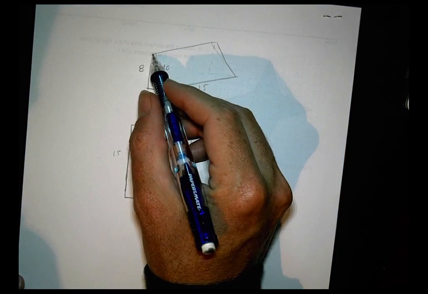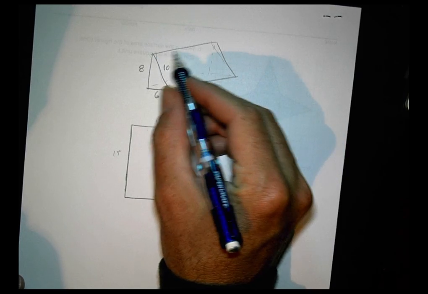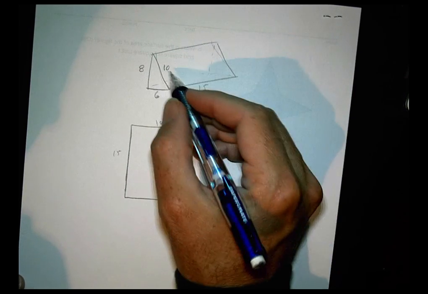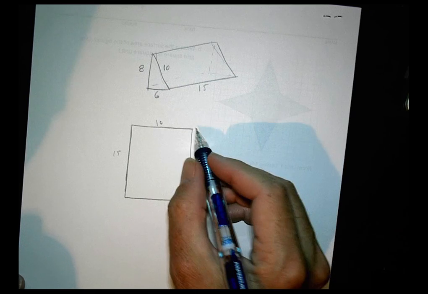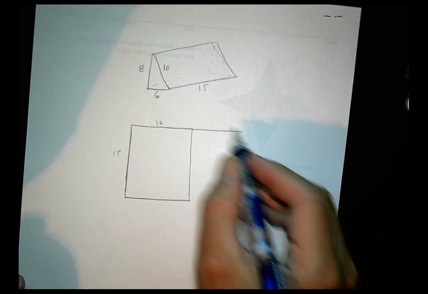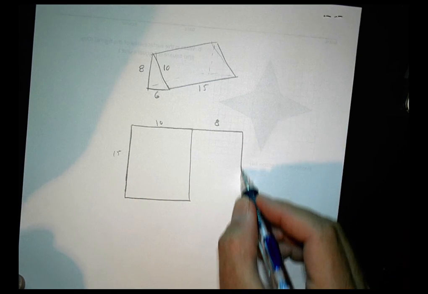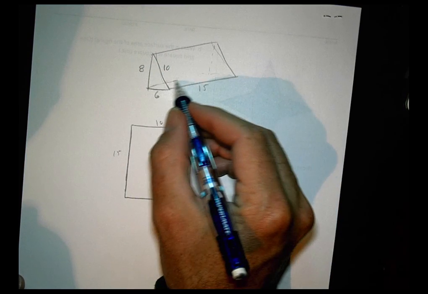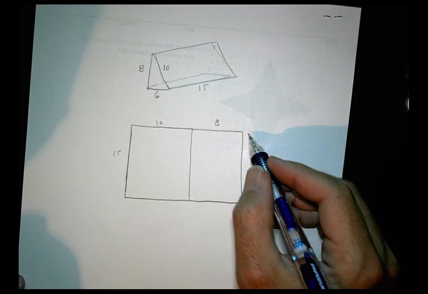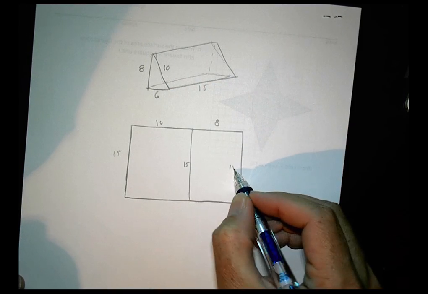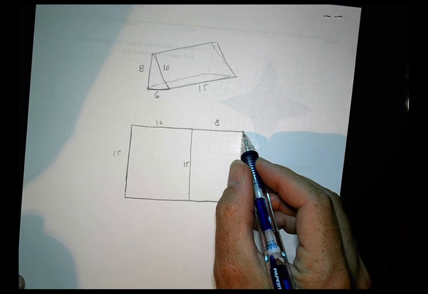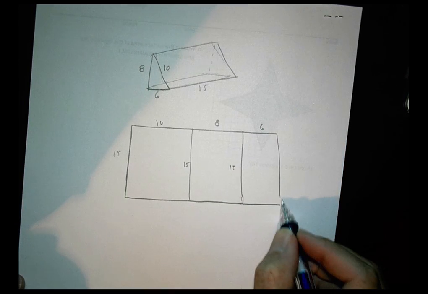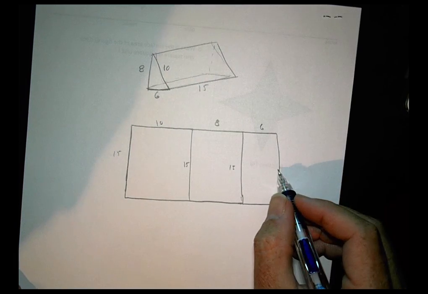The one on the back side of the triangular prism has another length of 15 because they're all 15 across, but it has a width here of 8. So I'd come across here and make that about an 8, like so. And then this bottom piece right there has again that length of 15, and it has this width here of 6. Alright, so that's what we're looking at so far.